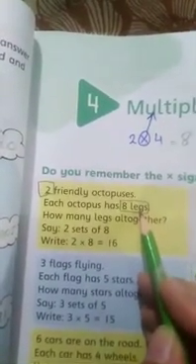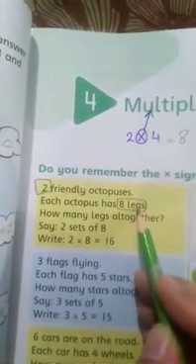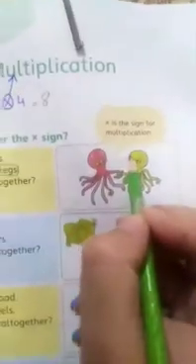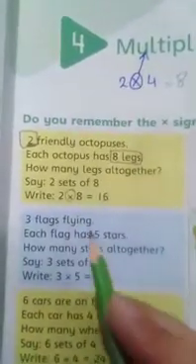So what is the total number of legs? How will you get it? By simply multiplying the number of octopus, that is 2, with 8. This is the sign of multiplication. 2 8s are 16. So 16 is the answer.